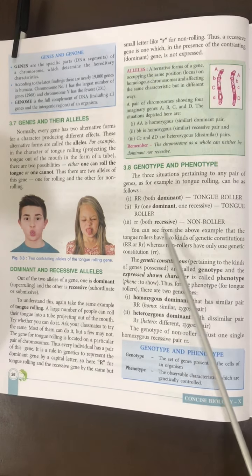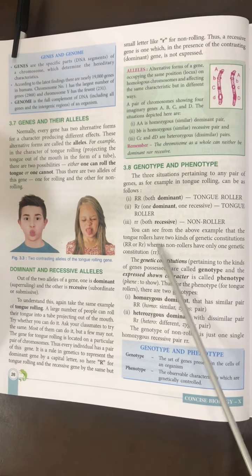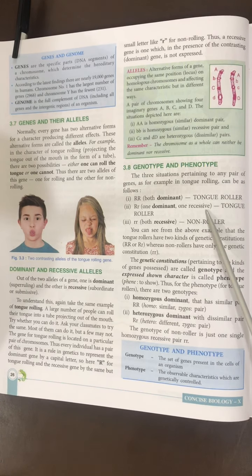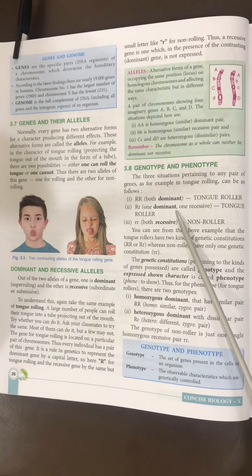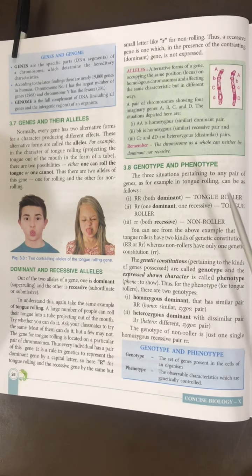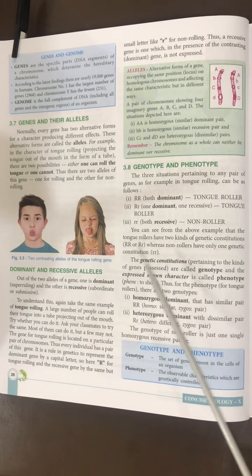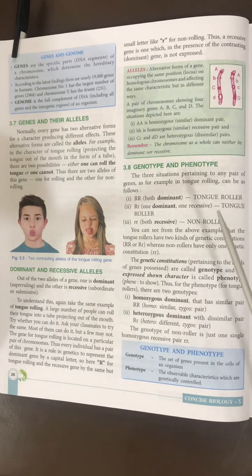You can see from the above example that tongue rollers have two kinds of genetic constitution, that is, homozygous dominant and heterozygous dominant. And the non-roller has only one genetic constitution, that is, homozygous recessive.